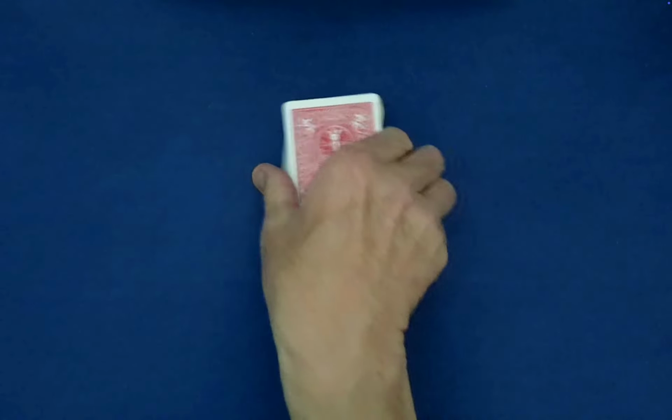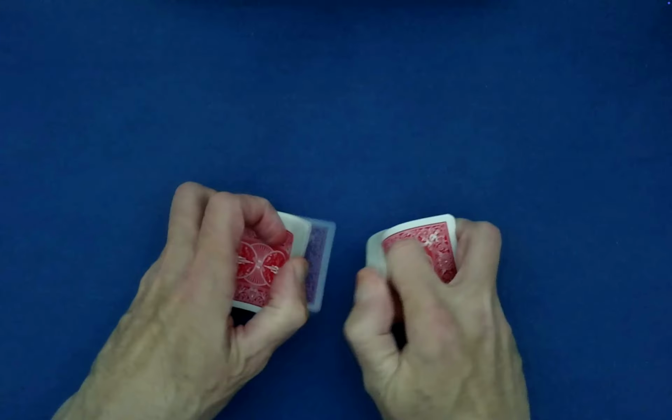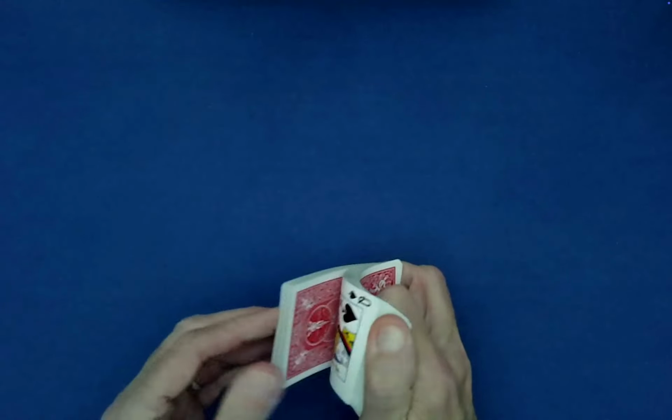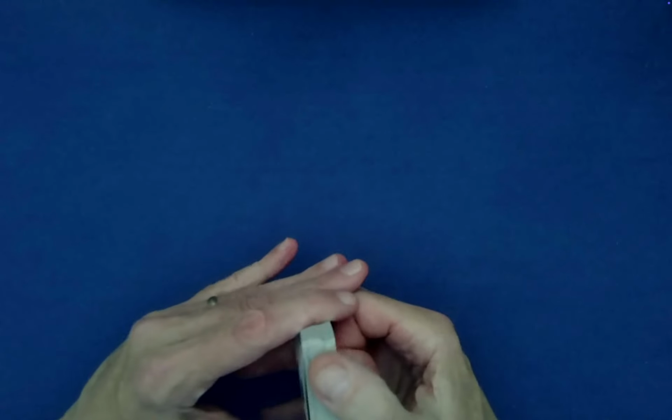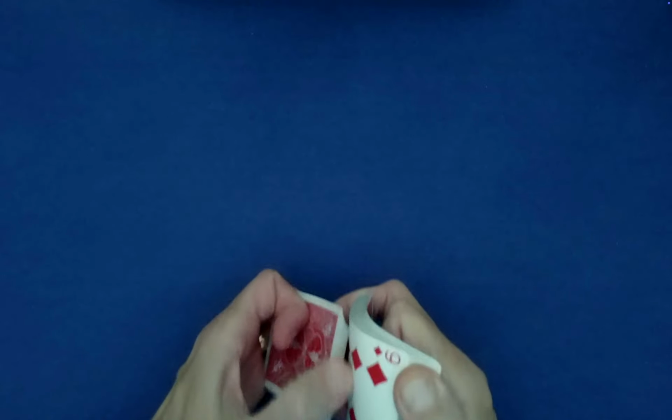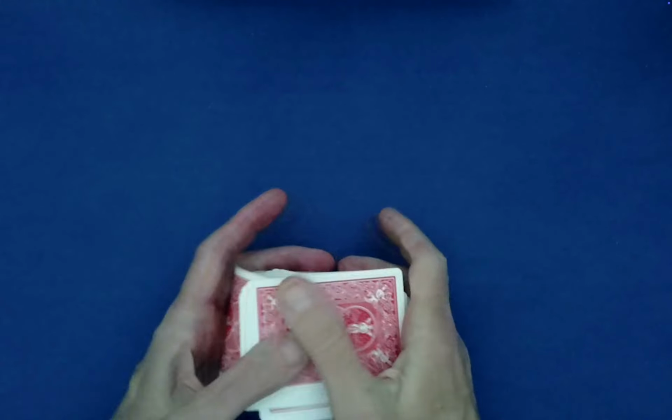Okay, we need a standard deck of cards for this effect. So let's go ahead and shuffle the cards. There we go, maybe another one. And then we'll give them a good cut. Okay, very good. Maybe one more shuffle. That last one seemed a little lame, I think. Okay, that's a little better.